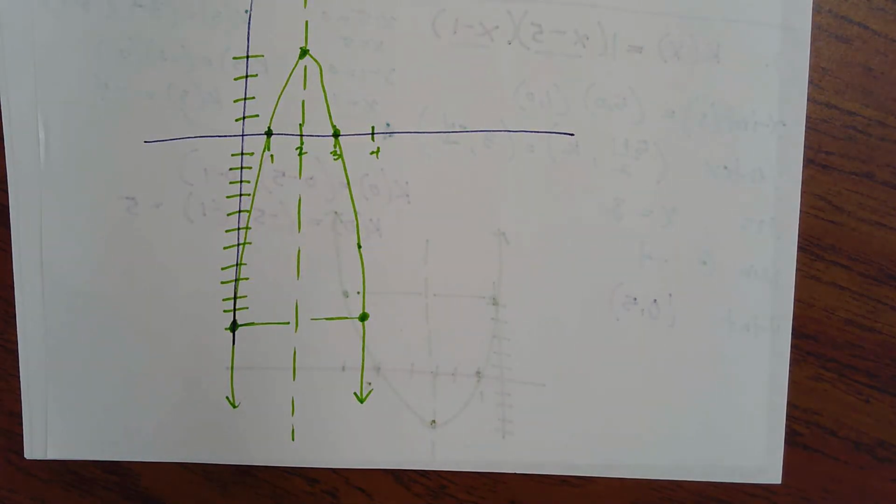All right, so that is factored form and vertex form. Both of those kind of round out your graphing part of this. So now you should be able to find all of the information and sketch a graph regardless of the format of your equation.